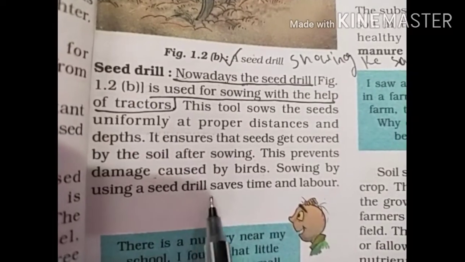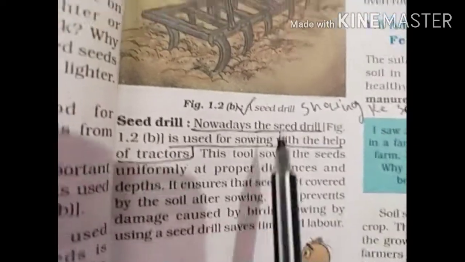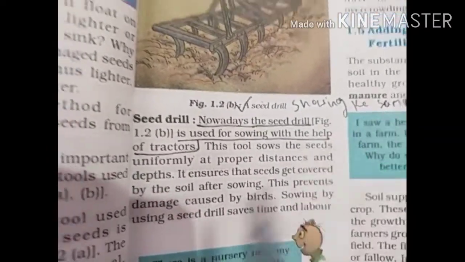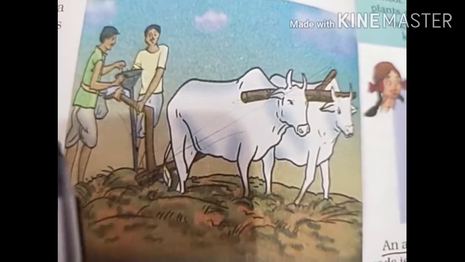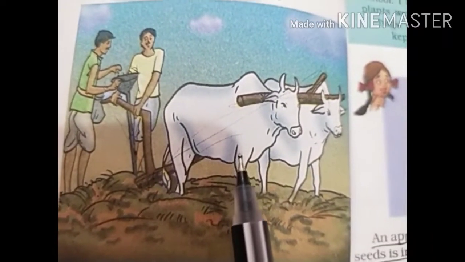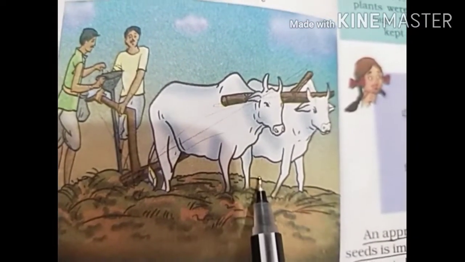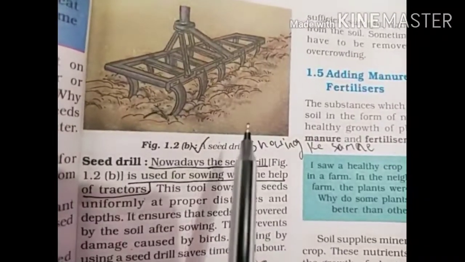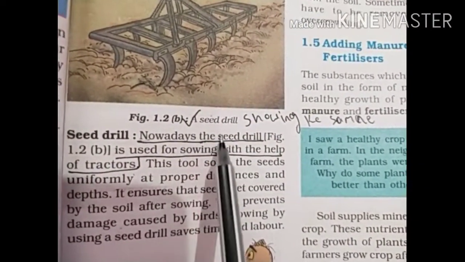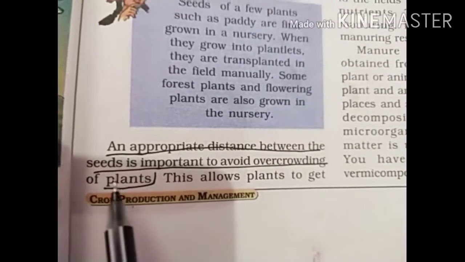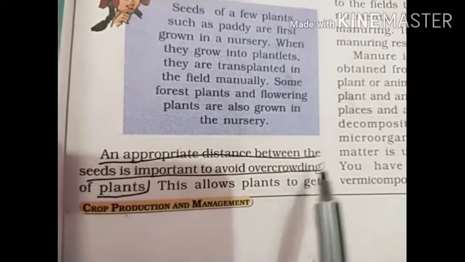Sowing by using a seed drill saves time and labor. This is the basic difference between a seed drill and the traditional method of sowing, because in the traditional method we need labor and animals also, and this takes so much time. So for saving time and labor cost, farmers are using nowadays a machine, that is the seed drill.